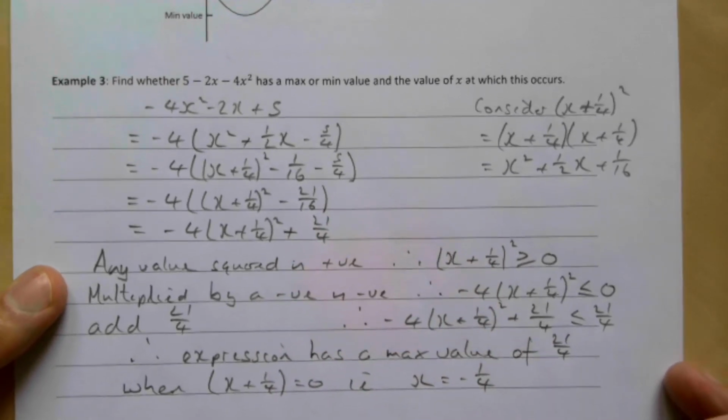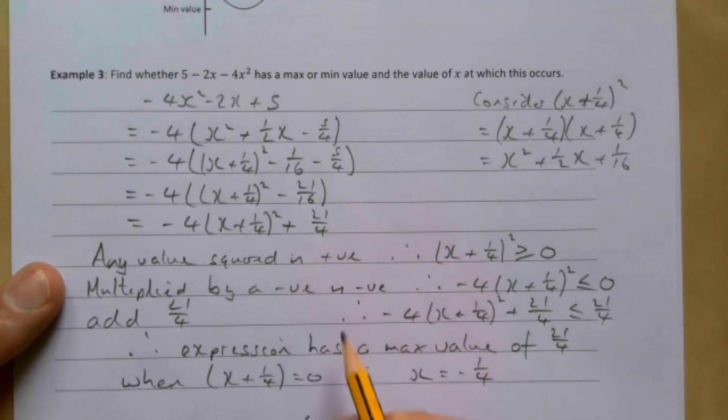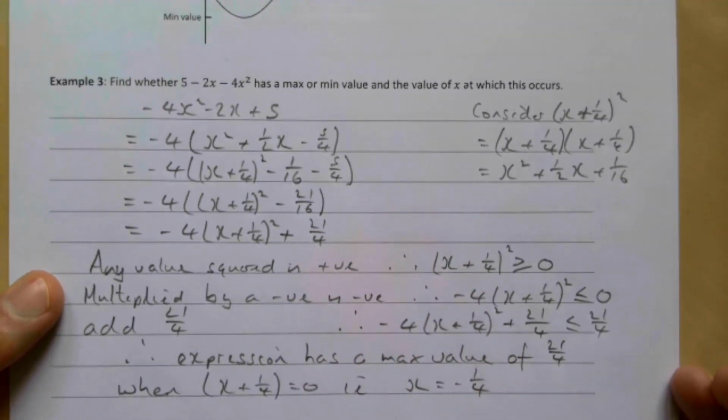Now people find it quite hard to get their head around that, so we'll do a bit of practice and try a few questions, and hopefully you'll get there, or obviously ask for help.